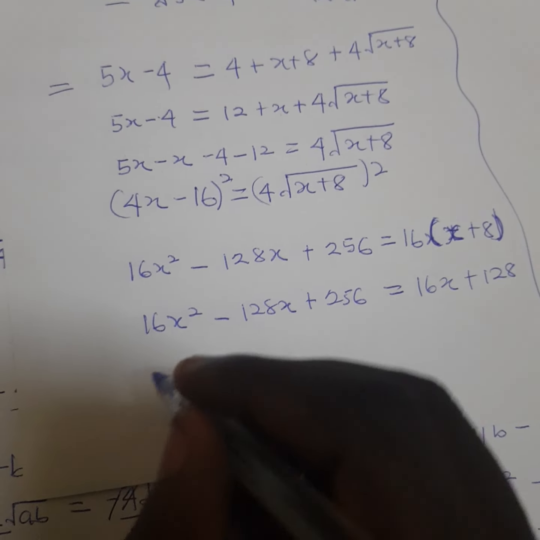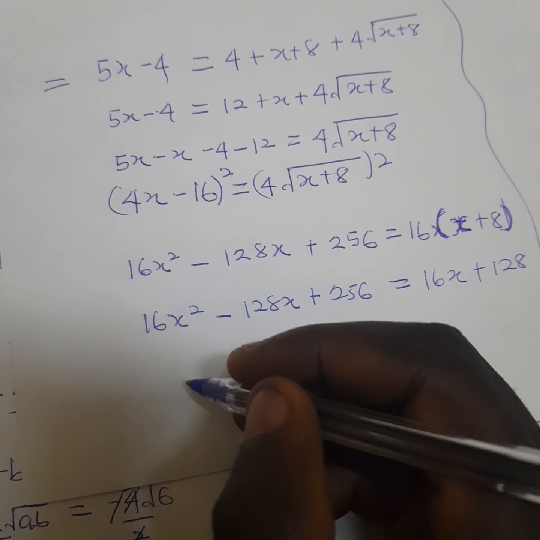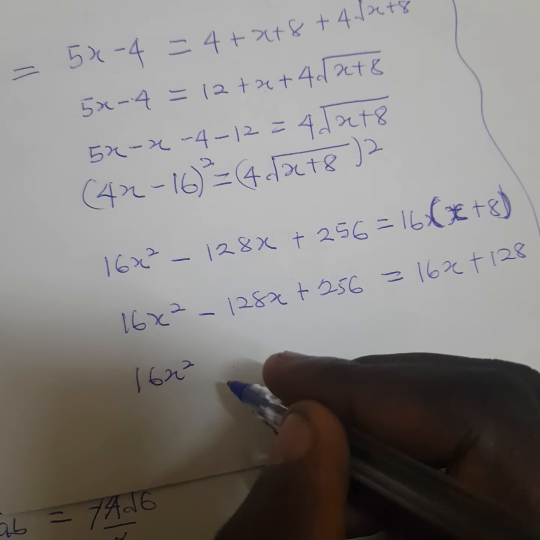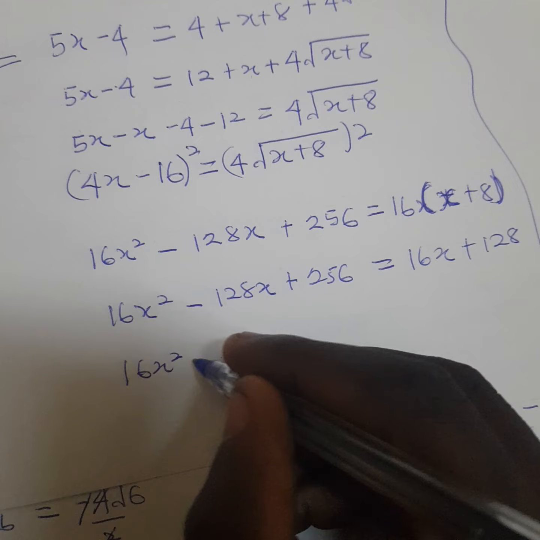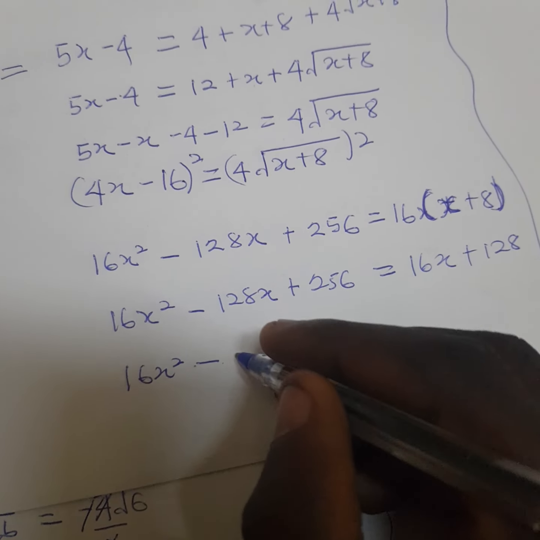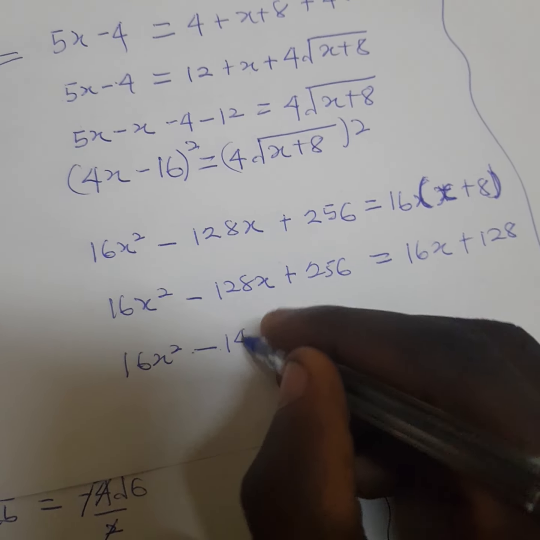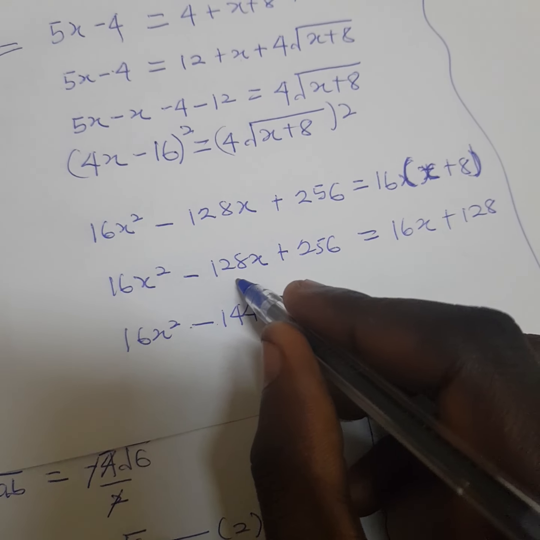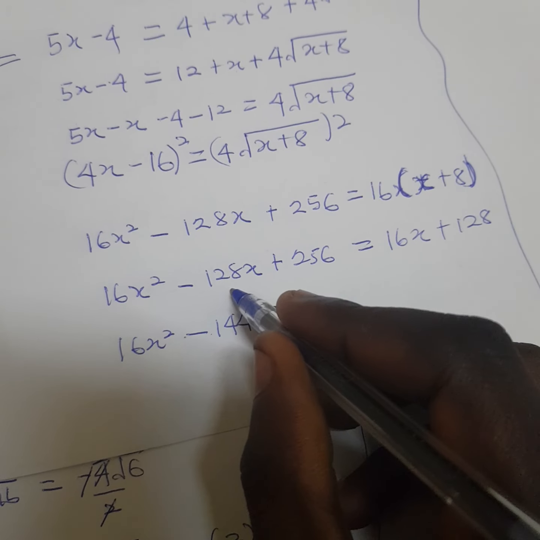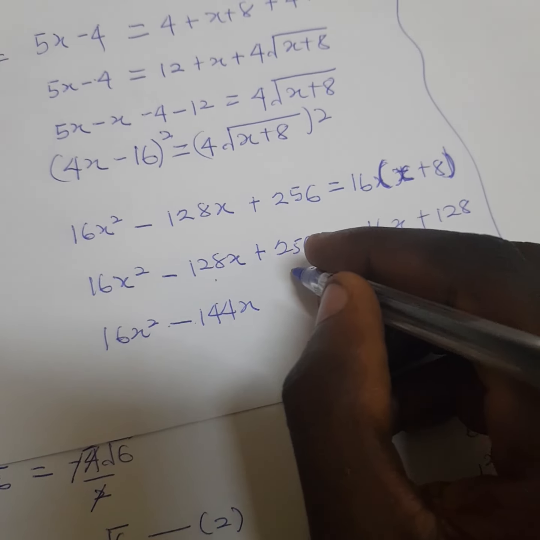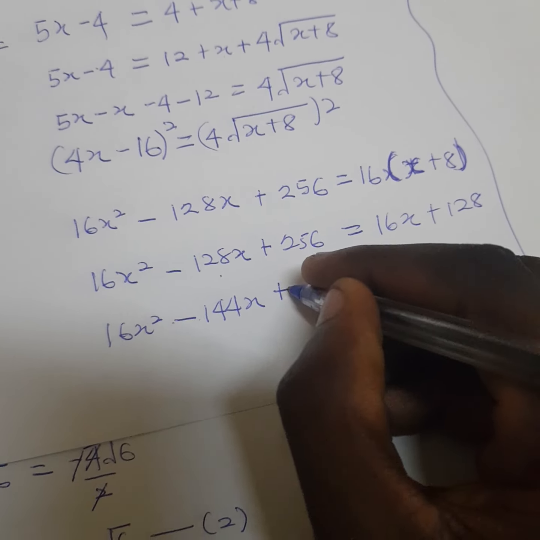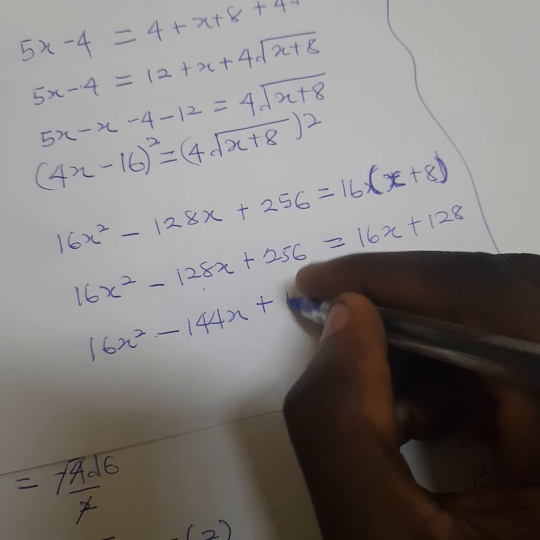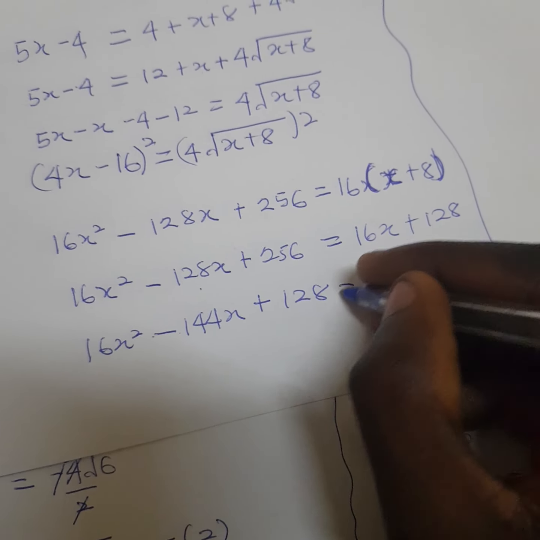Let's further simplify, that is by grouping like terms: 16x squared, take this one to this side, minus 144x, taking this 16 to be minus, so you add it to this, you get 144. Then bring this one, subtract, it will be plus 128 equal to 0.